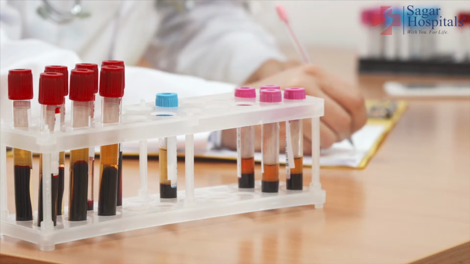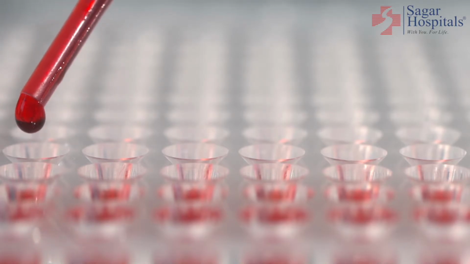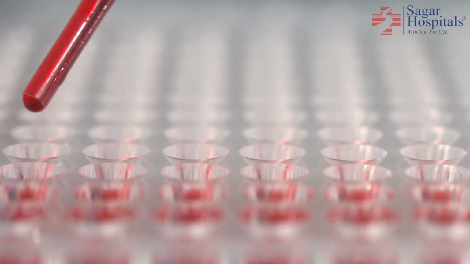Now, what are the tests we do to identify dengue fever? Dengue fever is identified basically by blood tests. We do the dengue NS1 antigen, IgM antibody or IgG antibody tests. Depending on the different stages of illness, we do different tests. In addition, we do other blood tests, that is blood count, which shows the platelet and hemoglobin level, from which also we will be able to identify.